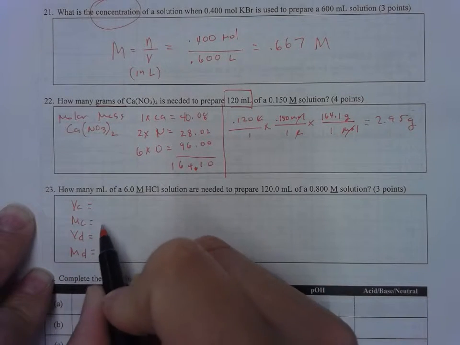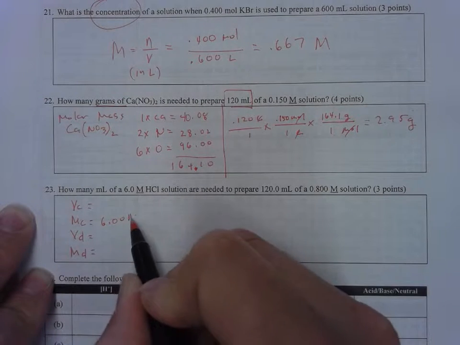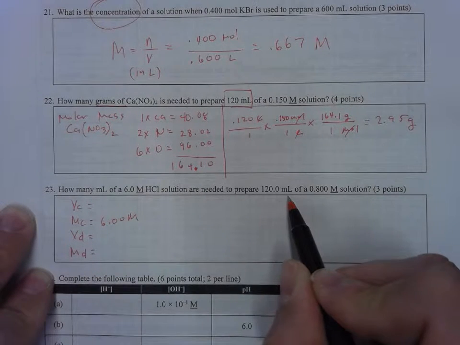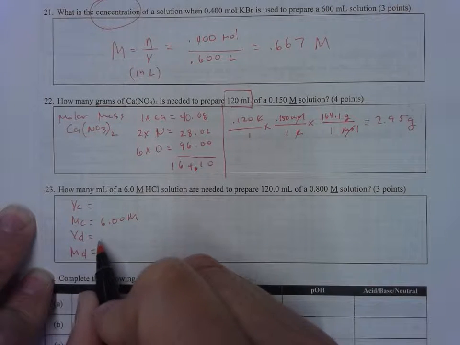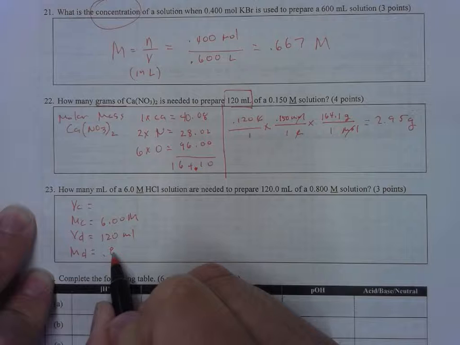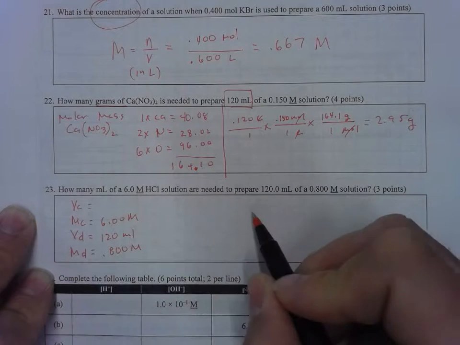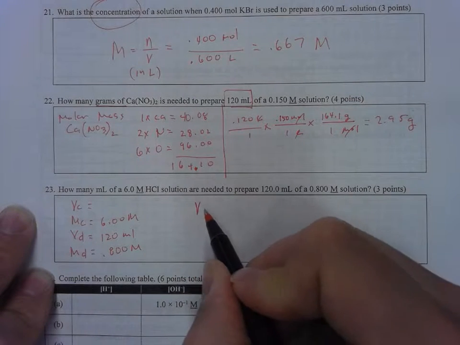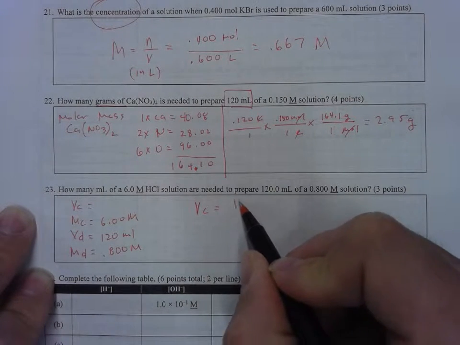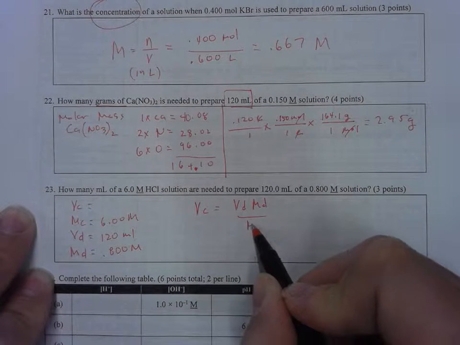6 molar HCl solution, 6.0 M. 120 mL of a 0.800 molar solution. Volume of concentrated equals VD MD over MC.